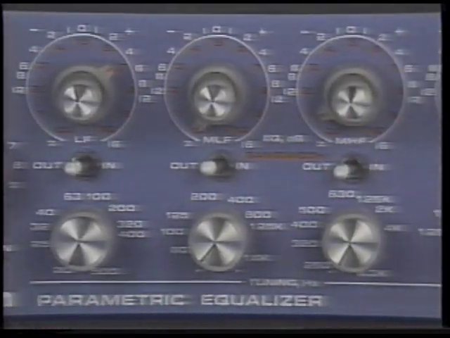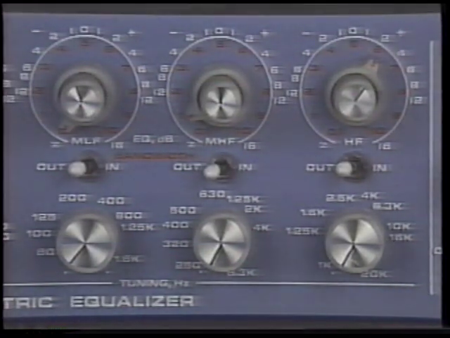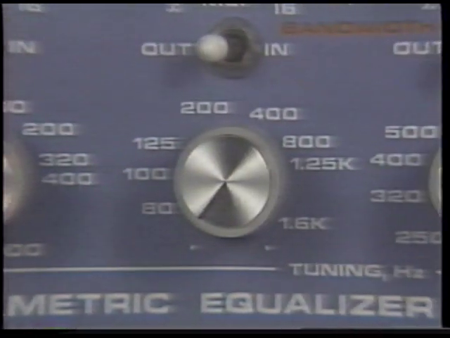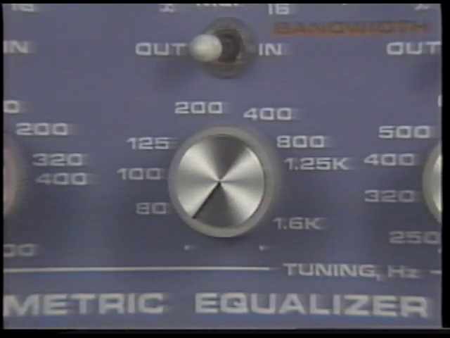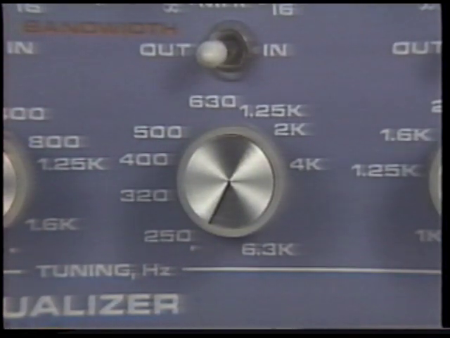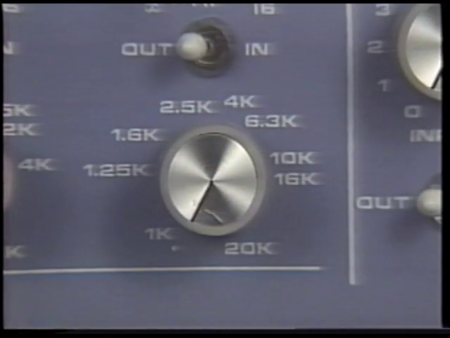For example, this Orban parametric has 4. The low range on this equalizer is tunable from 20 Hertz to 500 Hertz. The low mid-range from about 80 Hertz to 1600 Hertz. The mid-range from about 250 Hertz to over 6300 Hertz. And the high range from about 1000 Hertz to 20,000 Hertz.